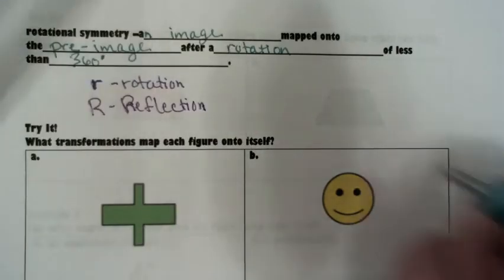A rotation of 90 degrees didn't do it, but a rotation of 180 degrees worked for me. So I have a rotation 180 degrees. And then we would say, we'll put P there, about point P.